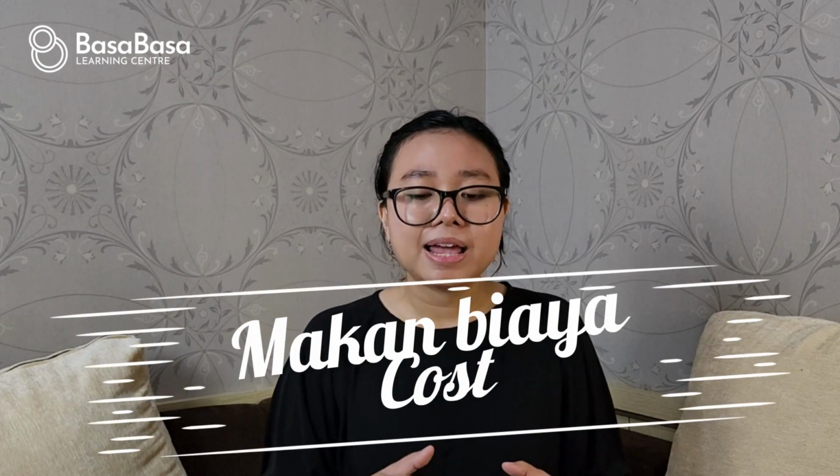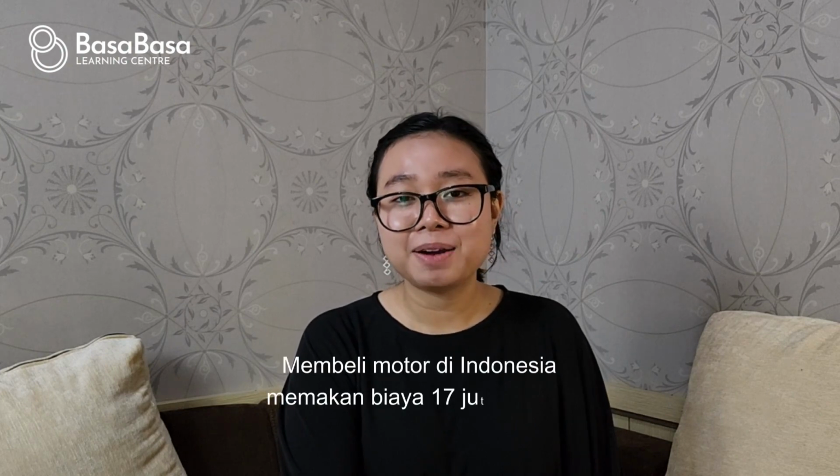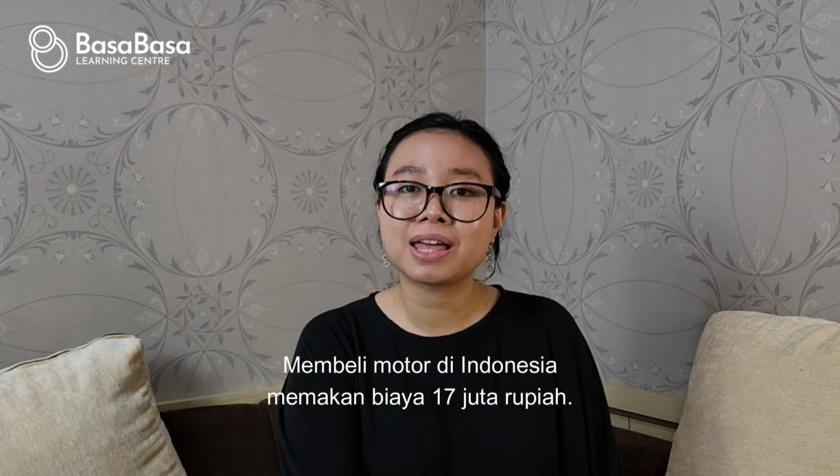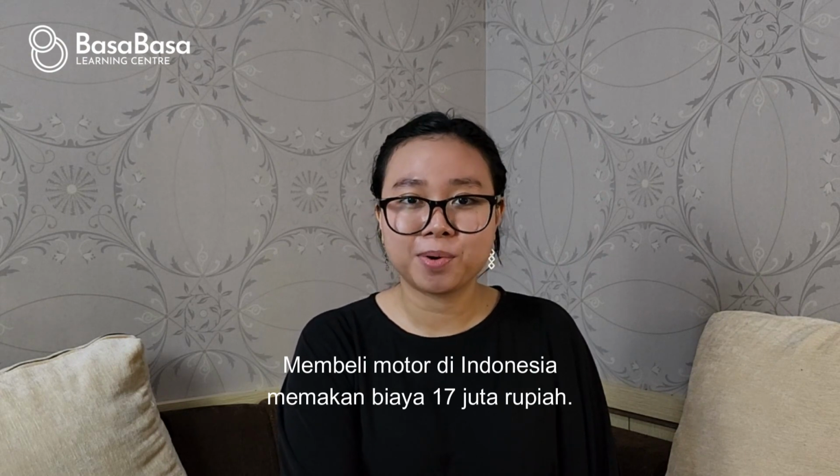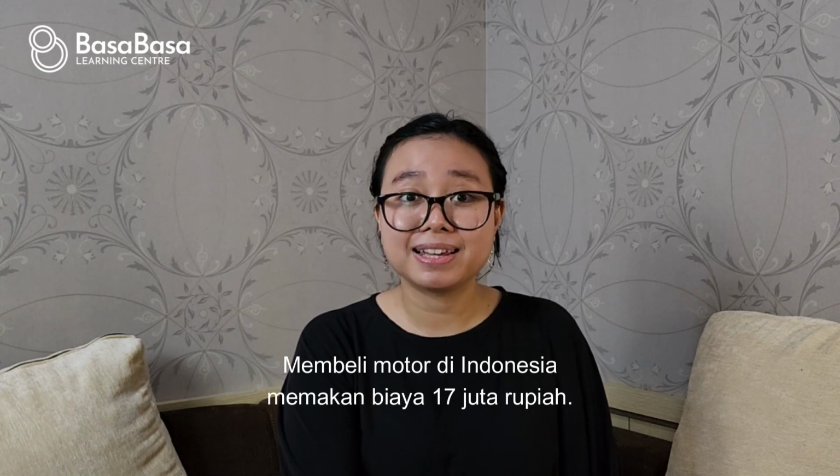The equivalent in English is the verb cost. Let me give you an example to understand this phrase better. Membeli motor di Indonesia memakan biaya 17 juta rupiah. Translating it to English, it would be buying a motorcycle in Indonesia will cost 17 million rupiah.